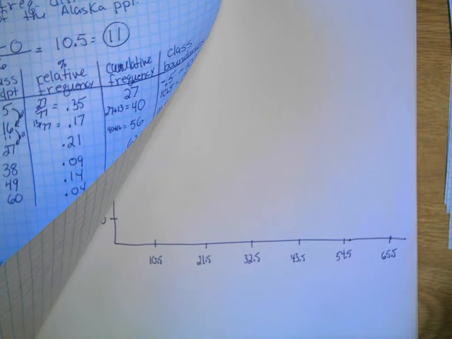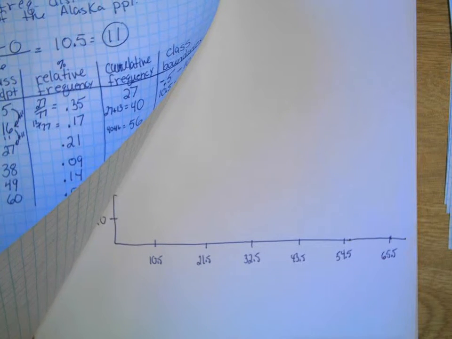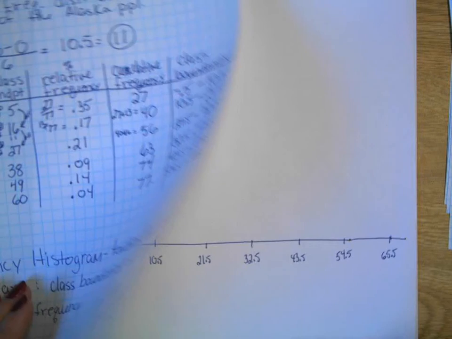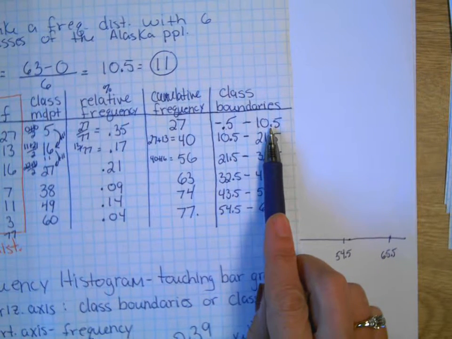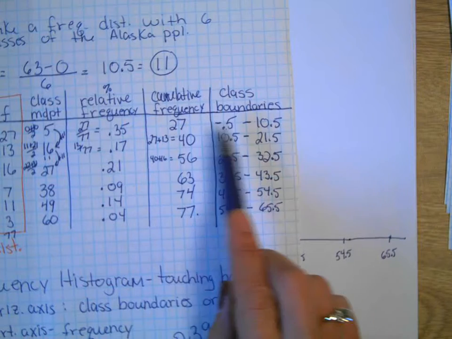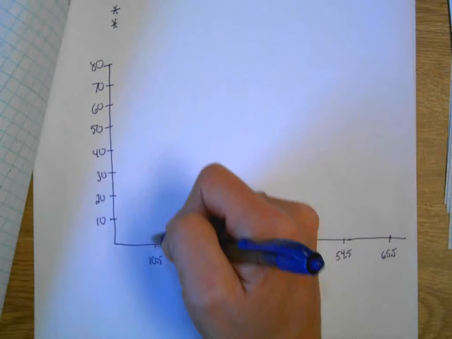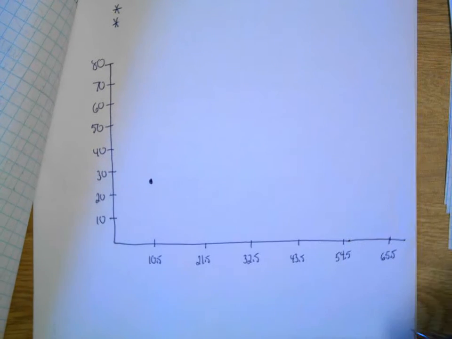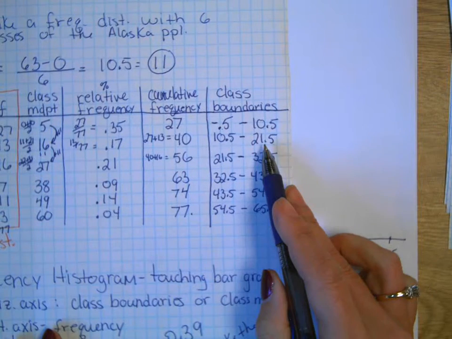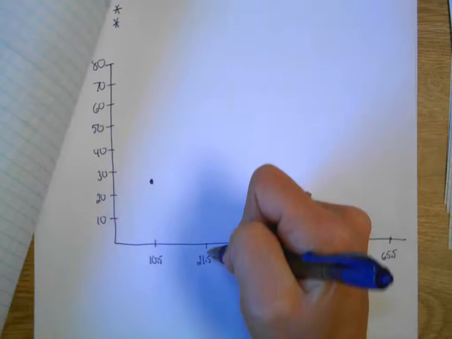So far, so good. Okay, it's connected lines. We need dots for each one. And we're using the cumulative frequency column. So for the first class, what's my cumulative frequency? 27. So at 10.5, I want a dot at 27. At 21.5, 40.